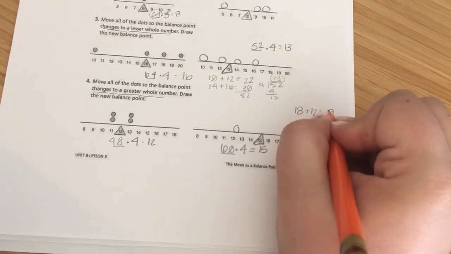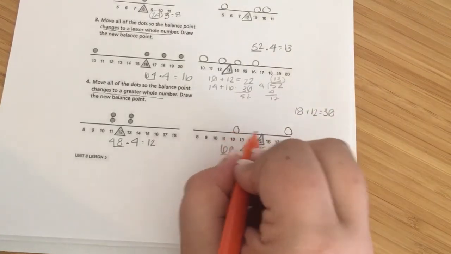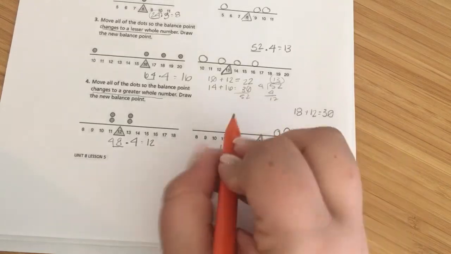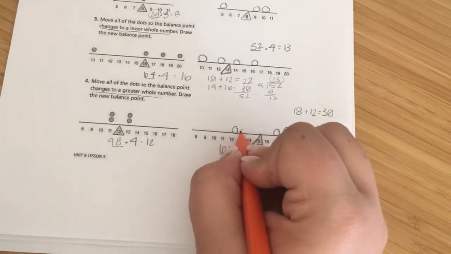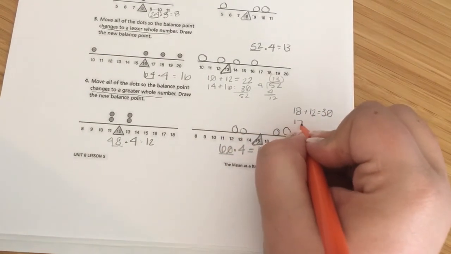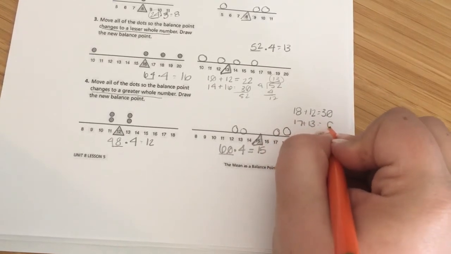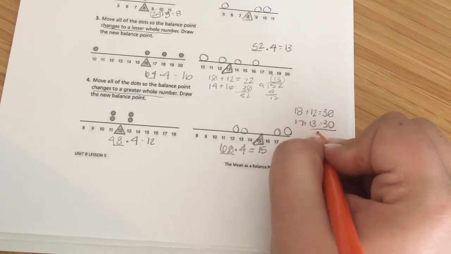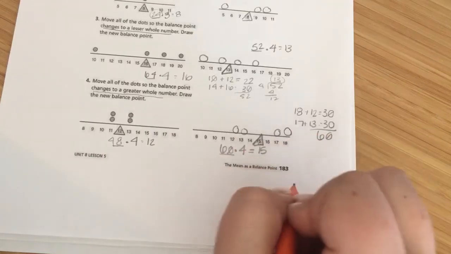And then I could do 17 and 13. That would be 30 as well. Or I could have done 16 and 14 too. When you're doing this, remember back to Unit 5 with expressions and equations, and I know you'll rock it out.